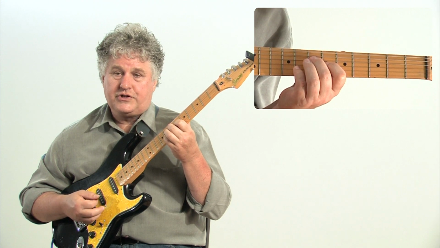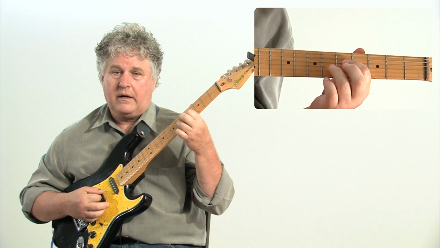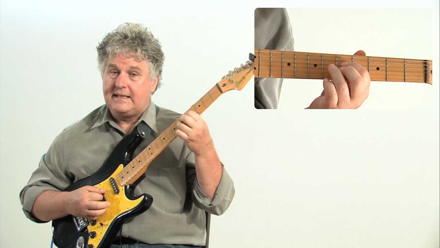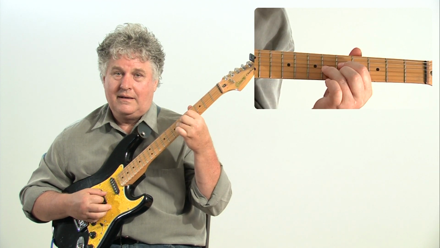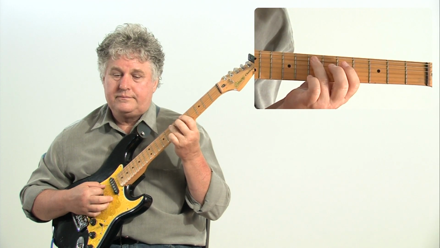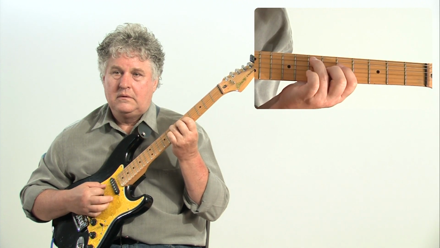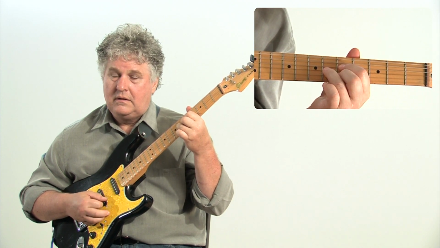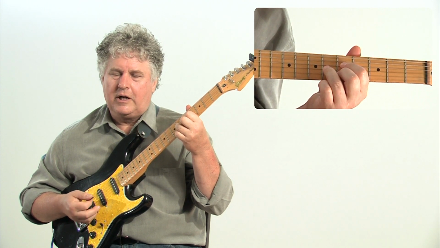Let's try a different inversion. Let's get rid of the root, put the 7 down here, 3 here, and put the 5 back in the chord. Now I have flat 7, 3, and 5. You can see how clear that is, right? It's just like a little chunk of that chord there. Let's try another one. 5, 7, and 3. And no root in this case, right? Same thing here, no root in this case. The root's implied, musically implied.